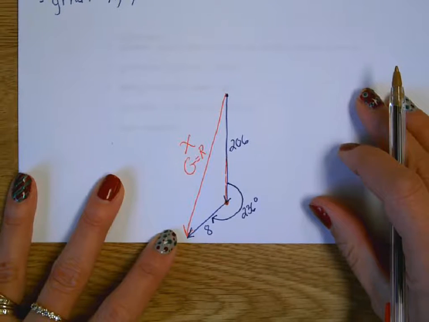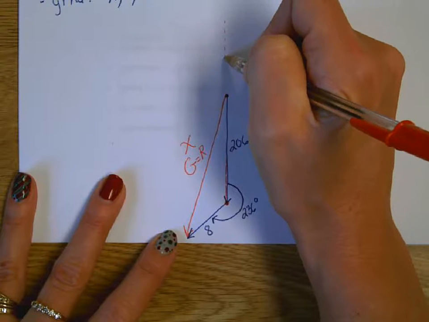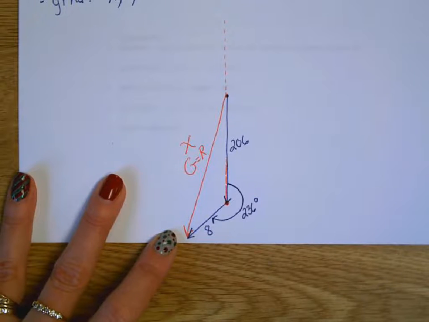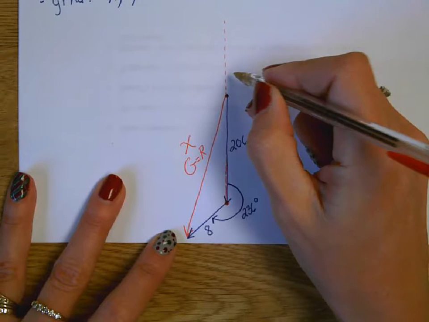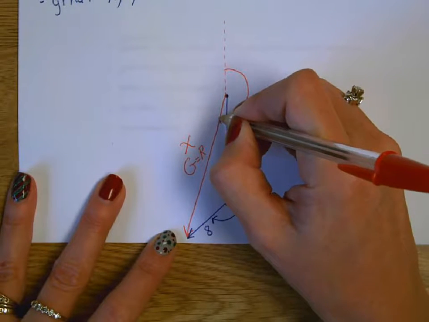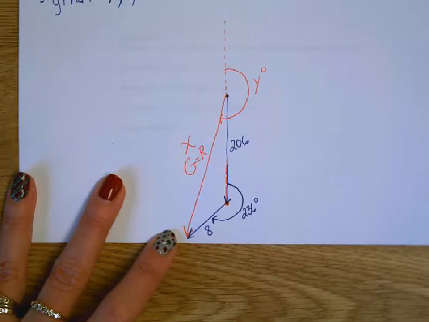So how would I show the bearing of that in my picture? I need my north line. I need to know how far clockwise from north that red vector is. So to answer the question, I need to know that angle measure, which I called y degrees. So far, so good. Okay.